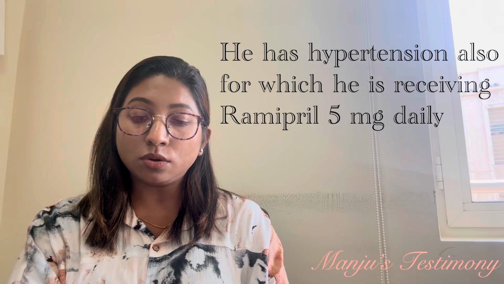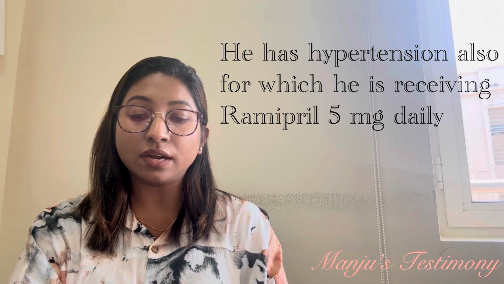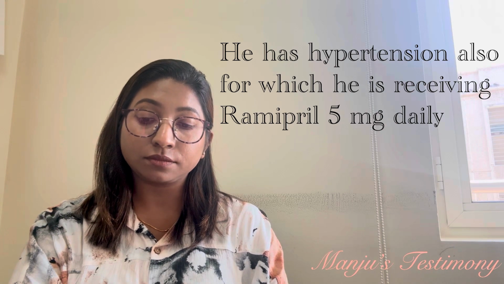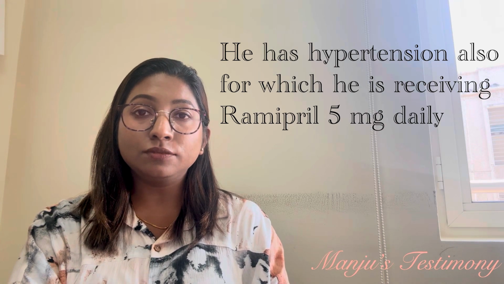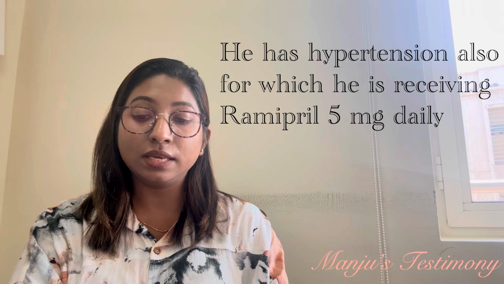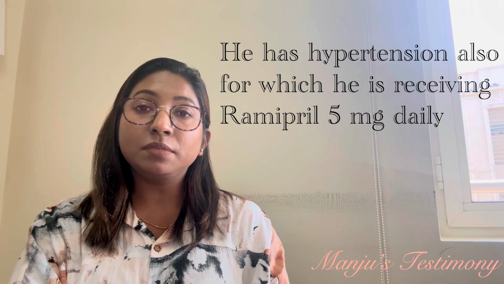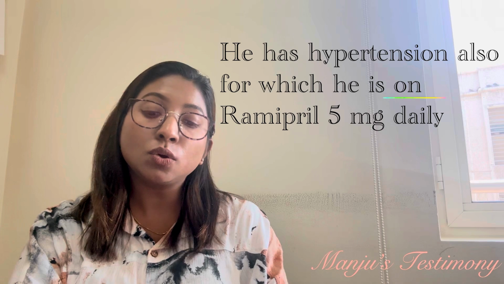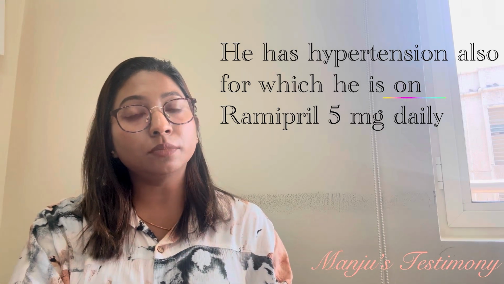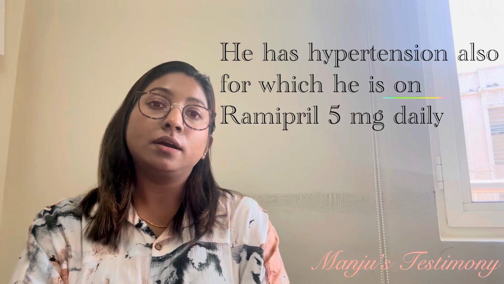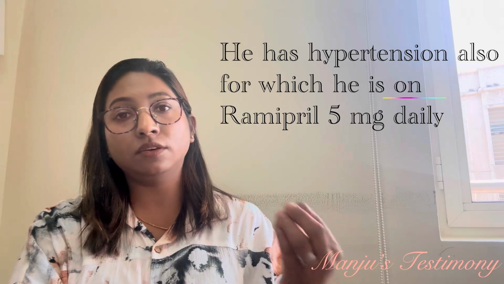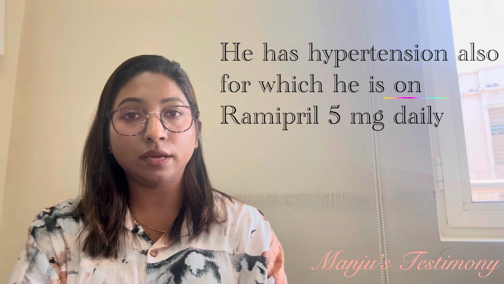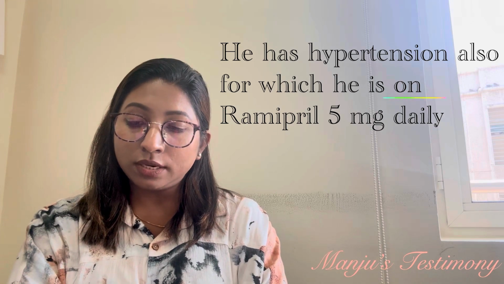He has hypertension also, for which he is receiving Ramipril 5 mg daily. What is the mistake here in this sentence? This sentence is written in the present continuous tense. We can simply use the sentence like, he has hypertension also, for which he is on Ramipril 5 mg daily. Whenever we need to mention a medication, it is better to write on. If they are usually taking this medication, we can write he is on Ramipril, he is on risperidone, he is on antihypertensives. Okay. So let's move on to the next sentence.